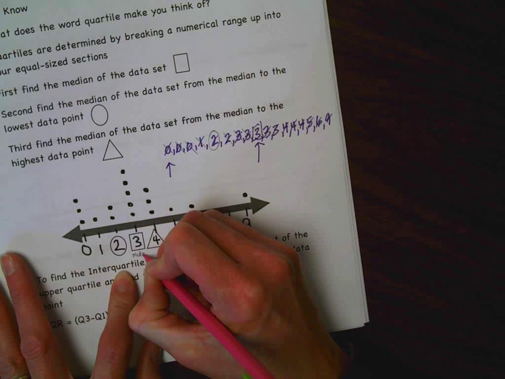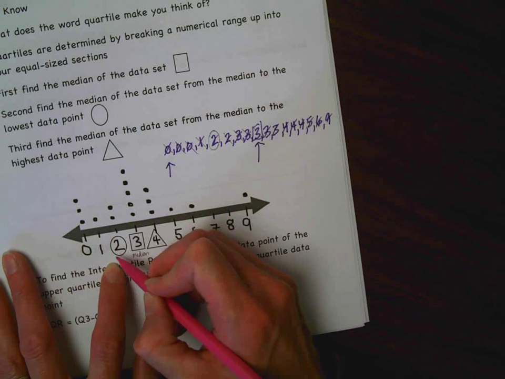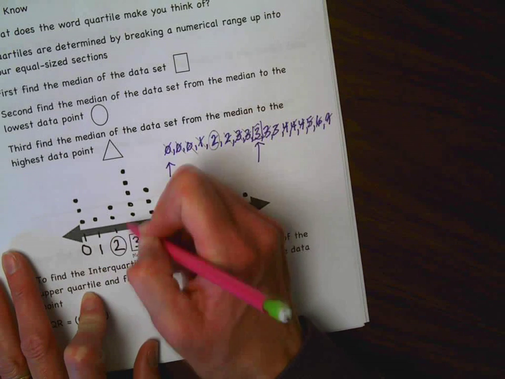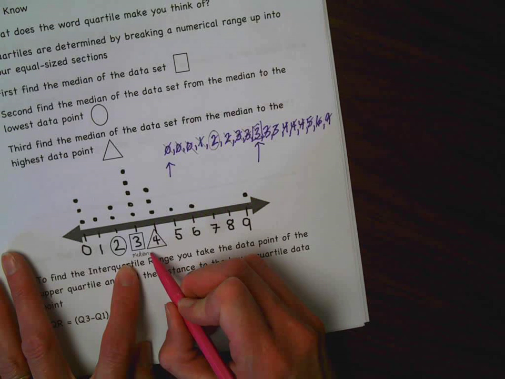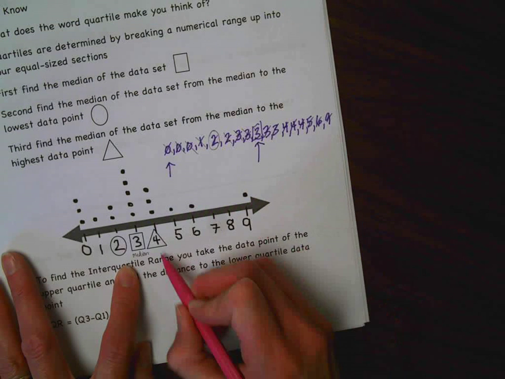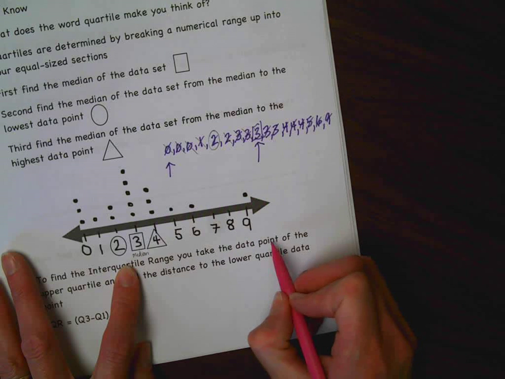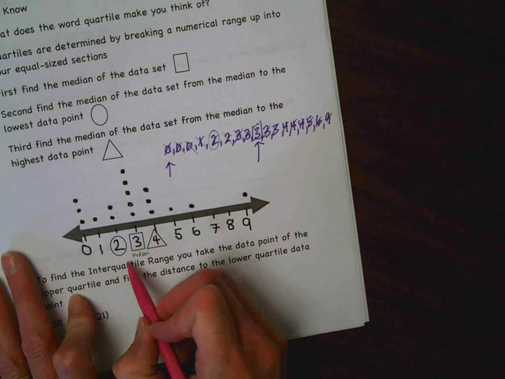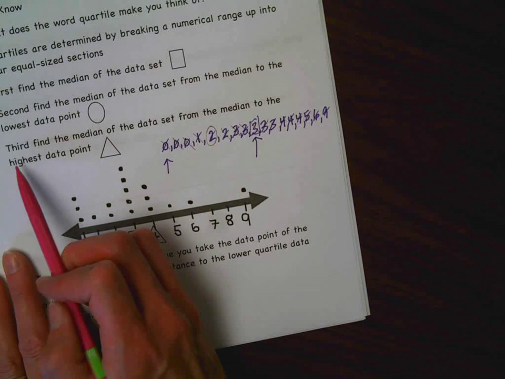Remember, median. Sorry, I was getting that confused. So that's the median. And then this one is the lower quartile because the lower quartile exists from the median and down to the smallest data point. And this over here is called the upper quartile. And it's called the upper quartile because it's from the median going up to the numbers. So the numbers are increasing, so that's the upper quartile. The numbers are decreasing, so that's the lower quartile, okay?